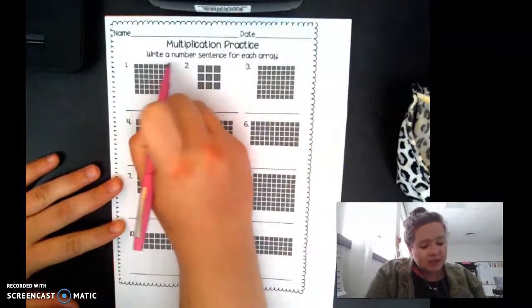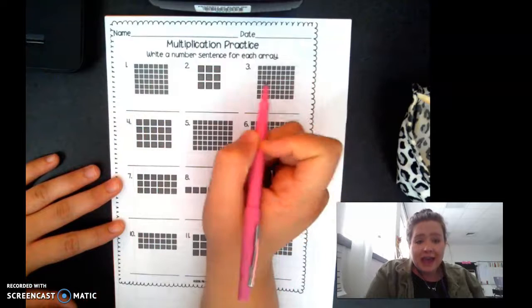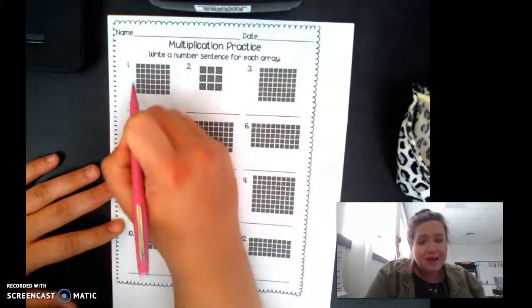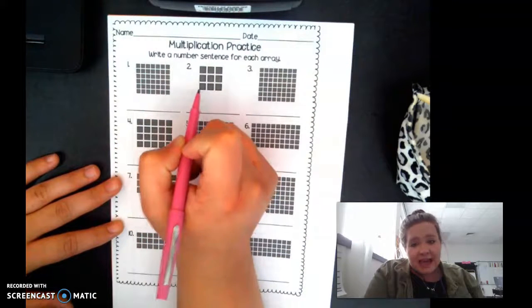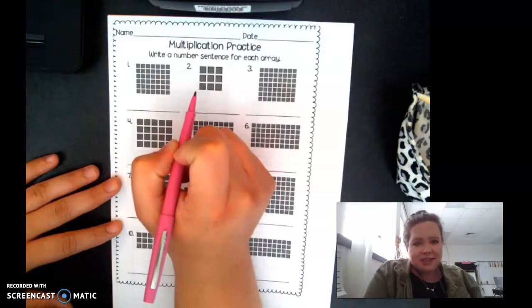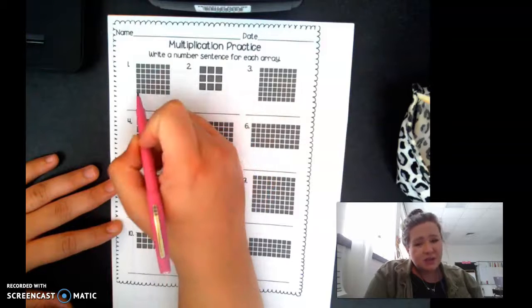So this is just having you write the number sentence for each array. In your project, you're going to be creating arrays of different sizes and that represent different multiplication sentences. So that's why I just want to practice this, all right?